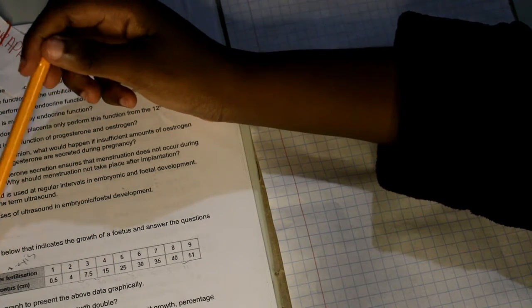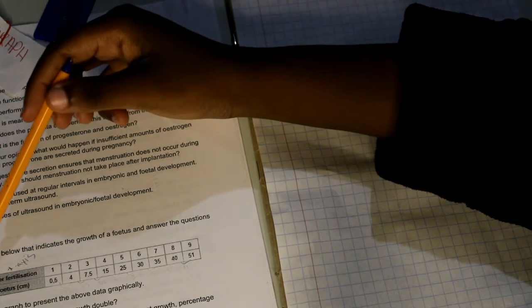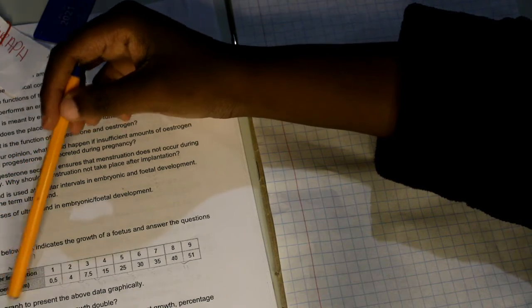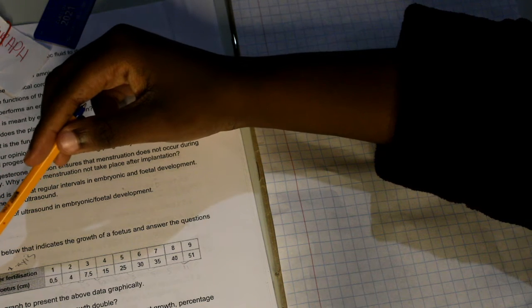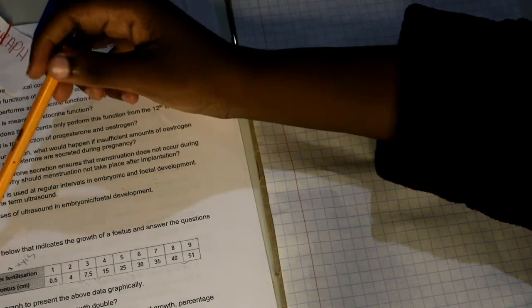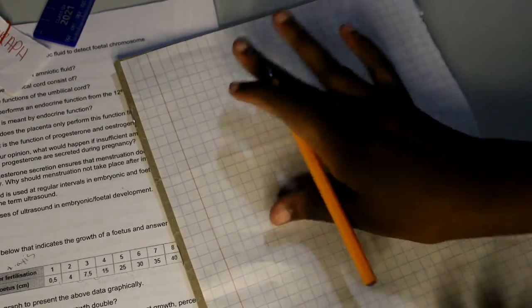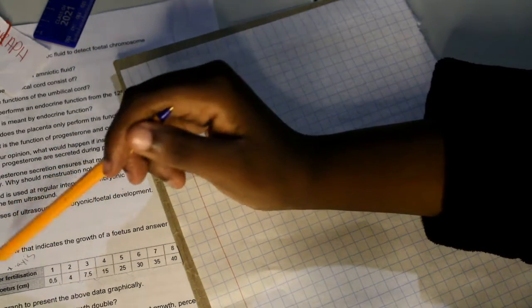Okay, I already wrote this, but we know that it's months after fertilization and length of fetus. So length is something that is being measured. So I can therefore say this is the dependent variable, making months after fertilization the independent variable. So remember, like any other graph, we need a title or caption or heading before we draw the graph, right? And it has to include your y variable and your x variable.